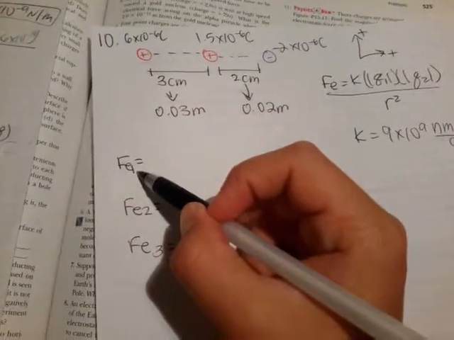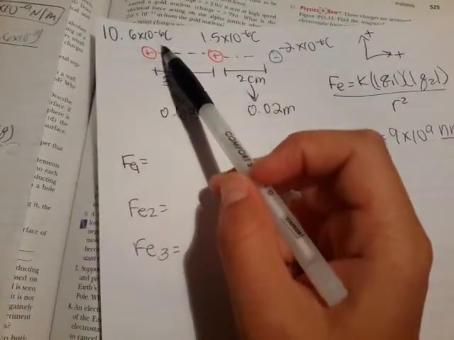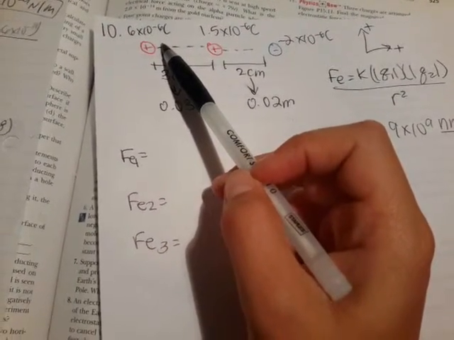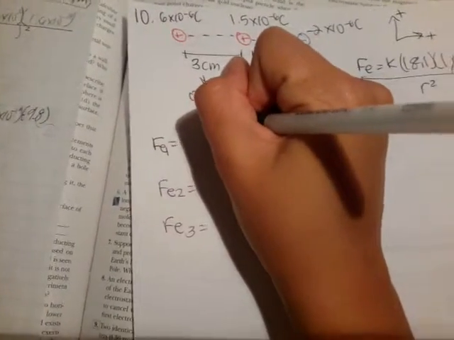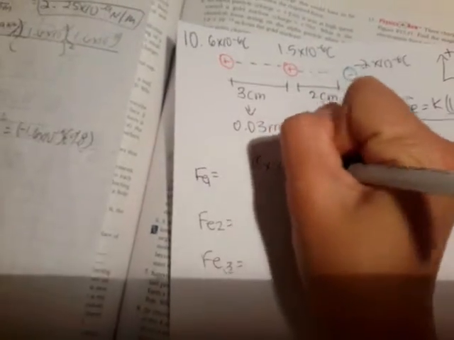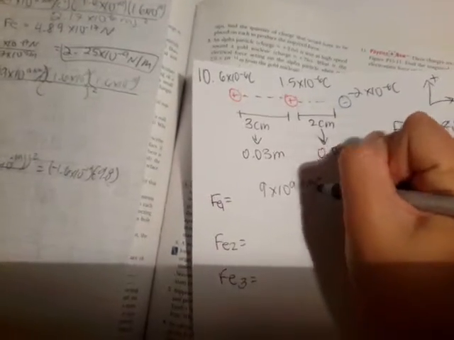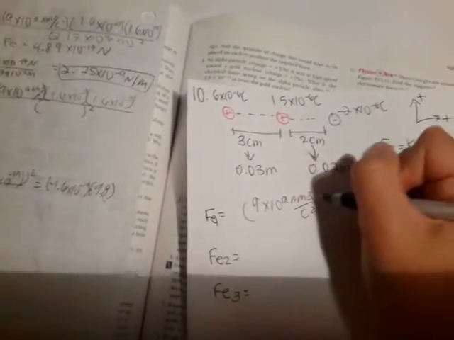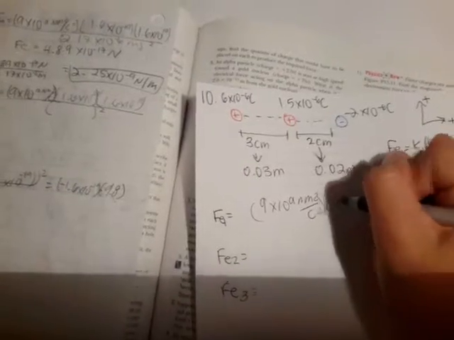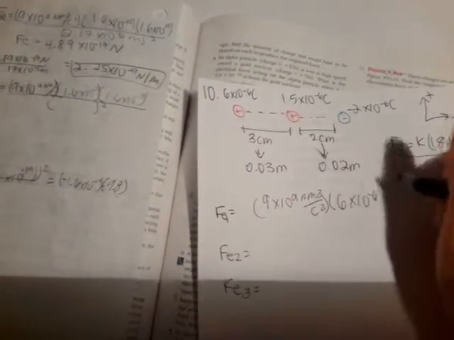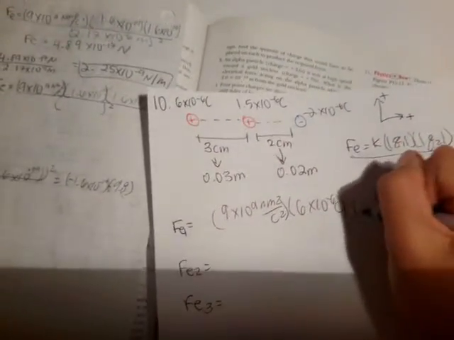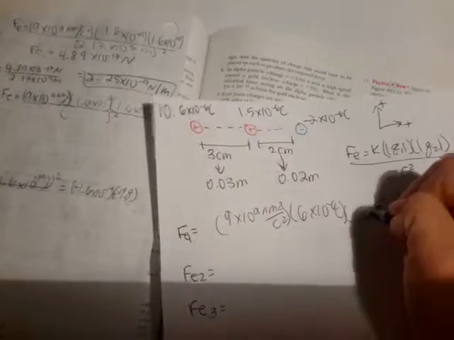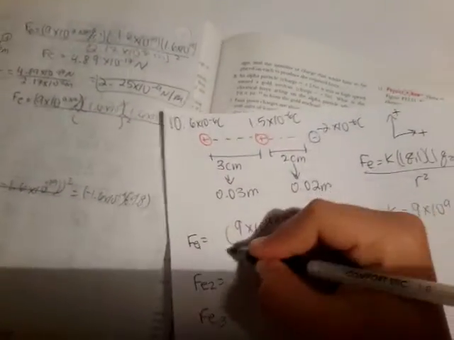So for force number 1, it's of this proton onto this proton. So the equation is going to be 9 times 10 to the 9 meters squared per coulomb squared times 6 times 10 to the negative 6 coulombs times 1.5 times 10 to the negative 6 coulombs.